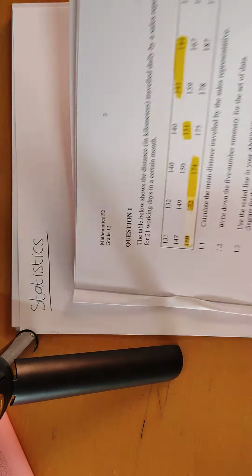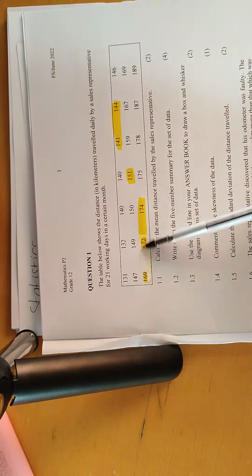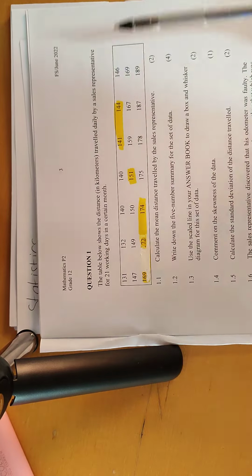Hi guys, I'm marking your exams and there is a problem that I'm picking up. Now, the first question here in your exams was about statistics. So the first question, you were given a number set, a data set.